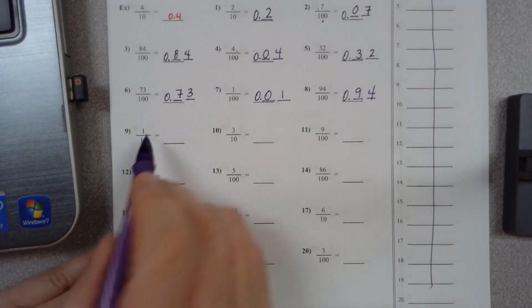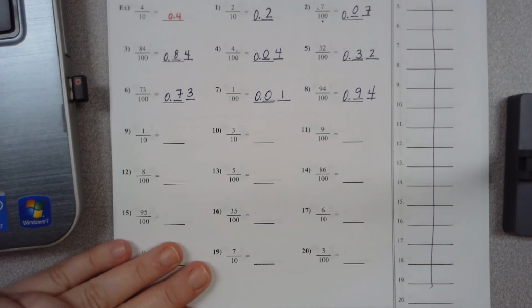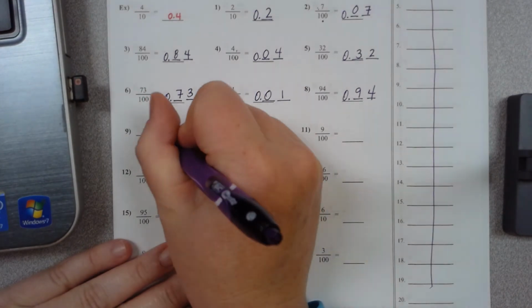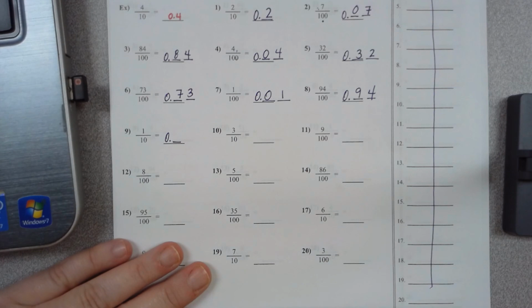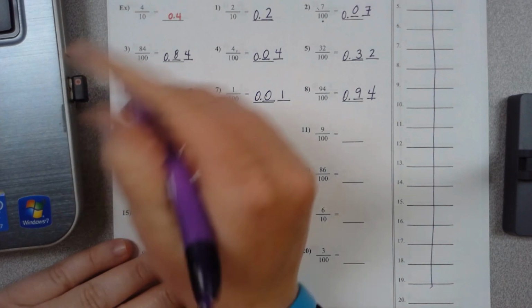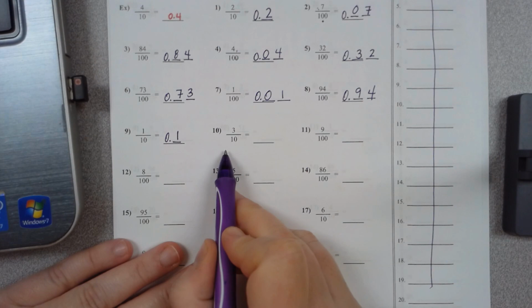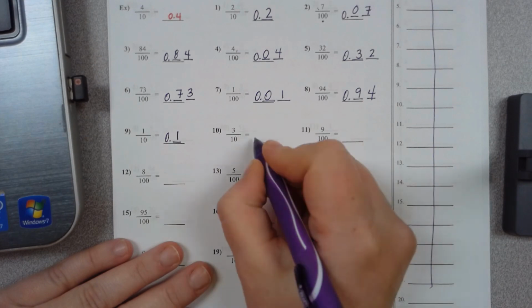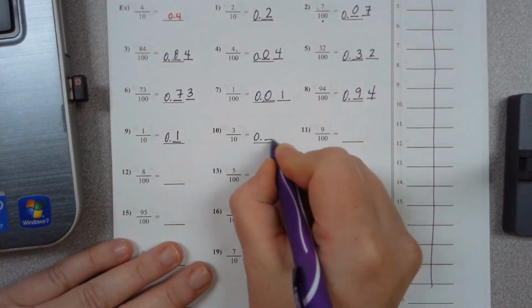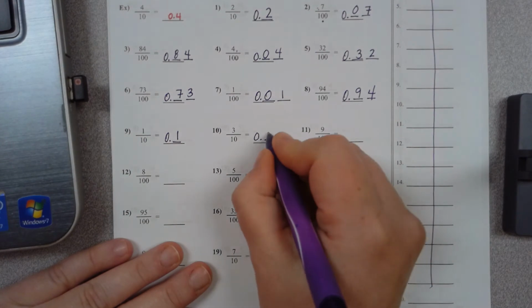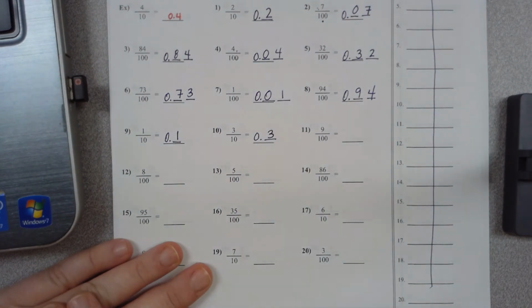I have 1 tenth. 1/10. Okay? Tenths. And what goes in there? 1. Next one is 3/10. Okay? Blank spot here. That's my tenths place. And I'm going to put in my 3.